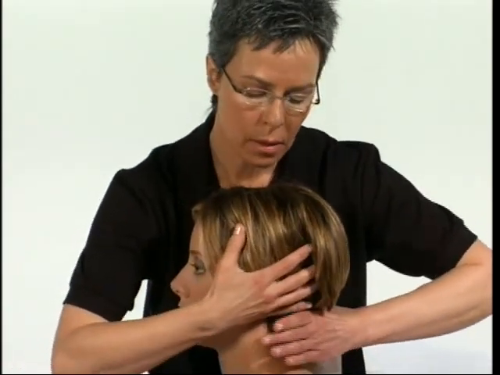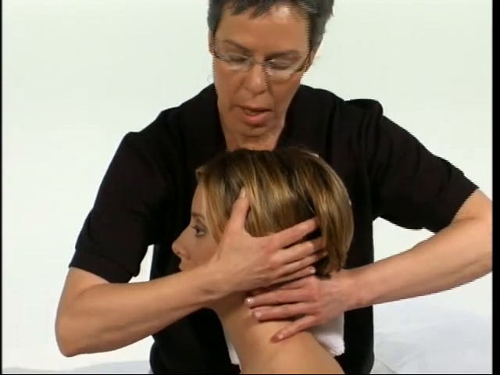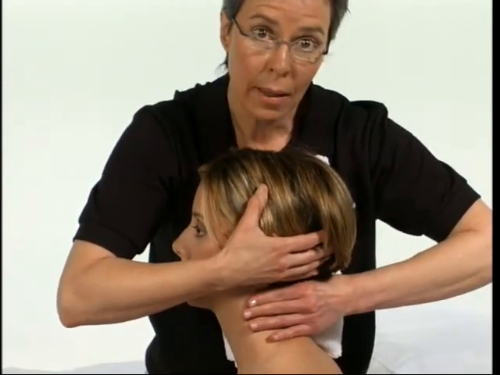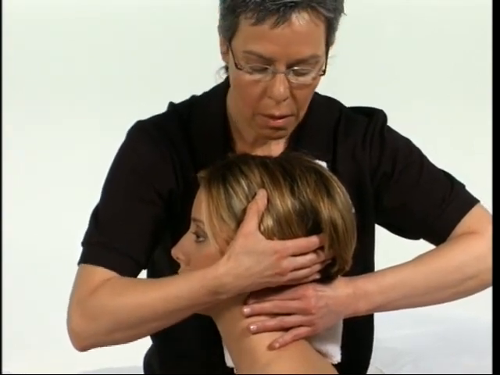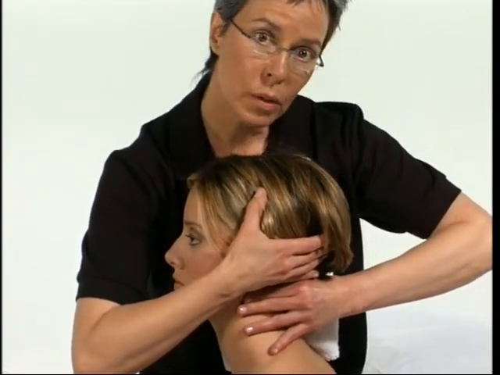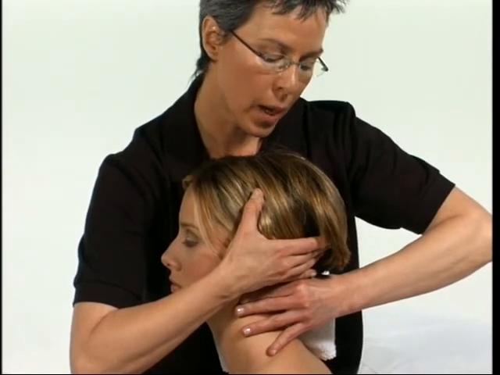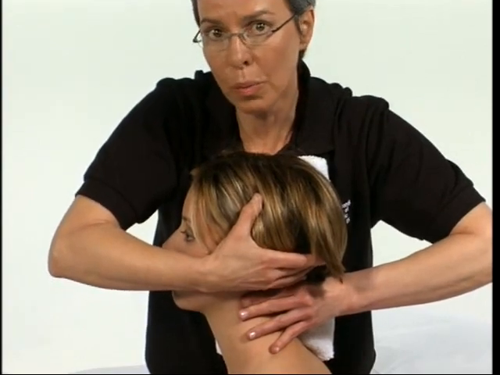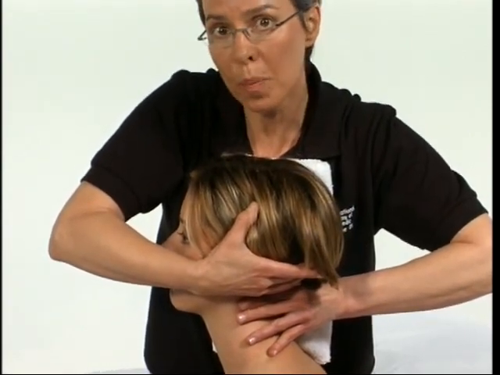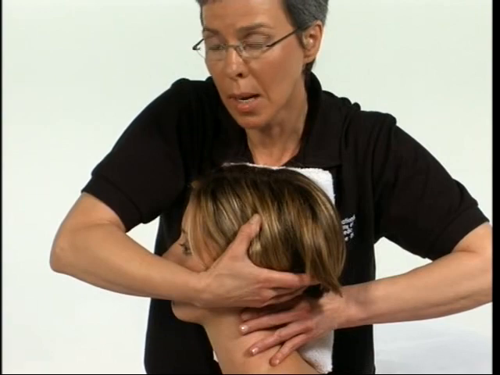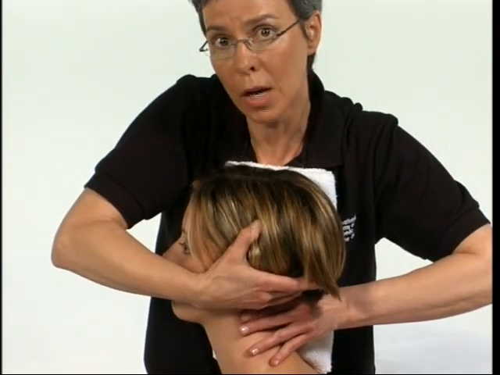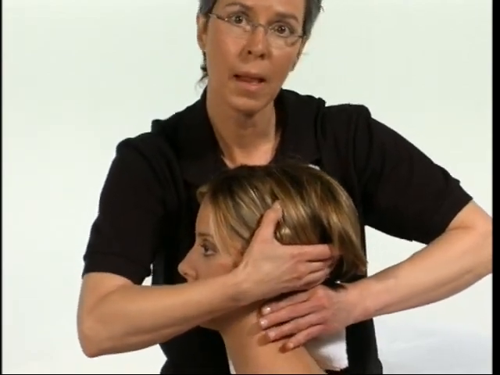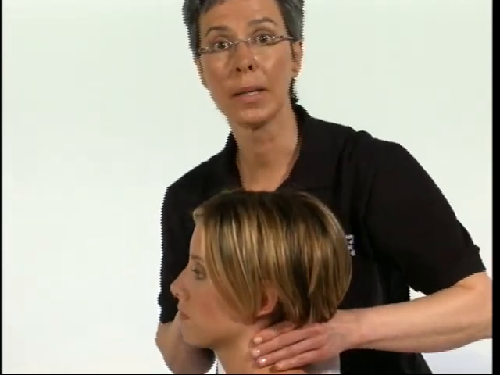The entire test looks like this. Stabilizing C1, grasping occiput through mastoid, giving skin, flexion, rotation toward the side that I'm testing, side bend away, overpressure, and extension, pulling into protraction, rotate toward me, which is opposite the side I'm testing, and bringing in a contralateral side bend with overpressure. I'm then going to test the other side.